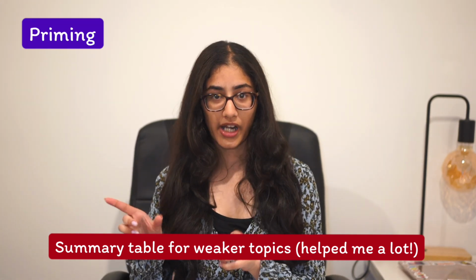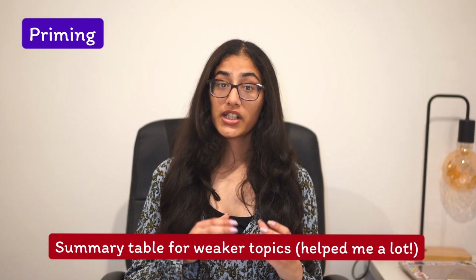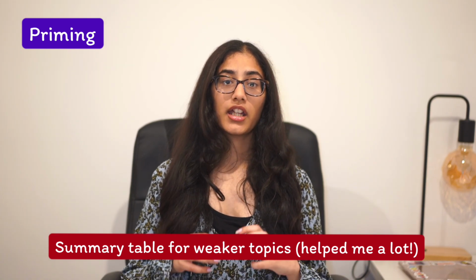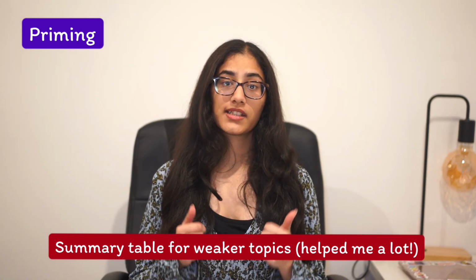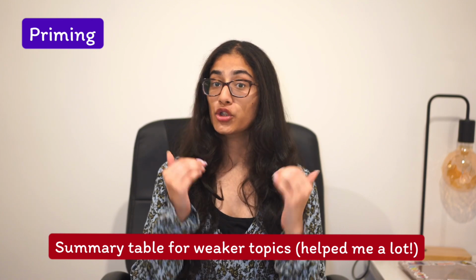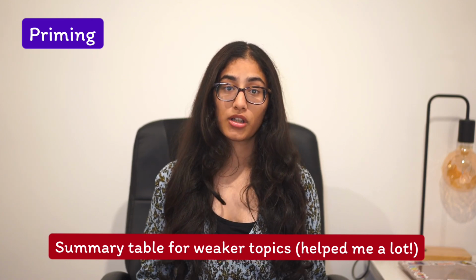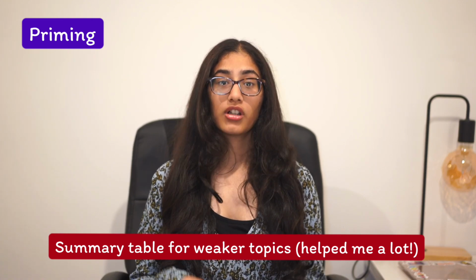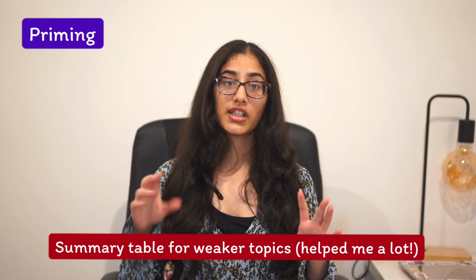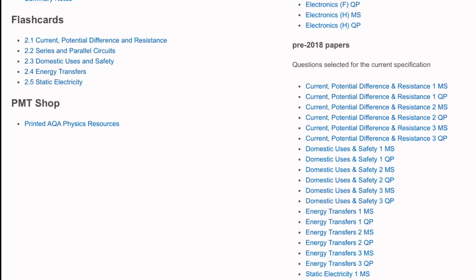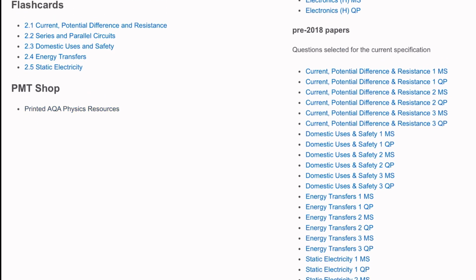This is something called priming, essentially where you get a general idea of the topic and the overview of the topic. Once that is done, only then you move into the specific details of that topic. So make sure that you now have that summary sheet that you've printed off of, let's say, past paper exam websites like Physics and Maths Tutor or Save My Exams. Make sure you have that summary sheet and then do your own summary sheet.